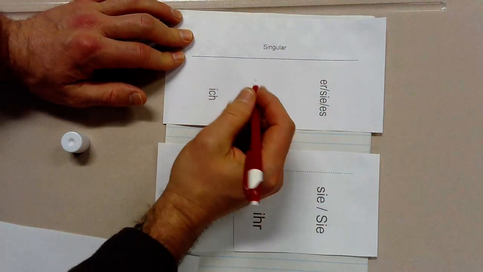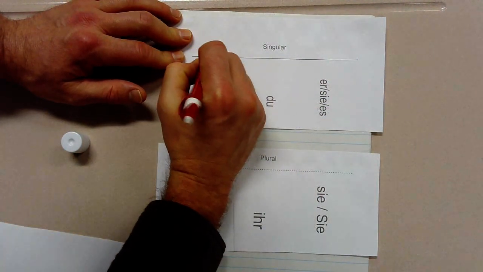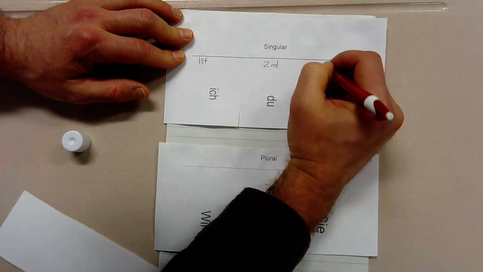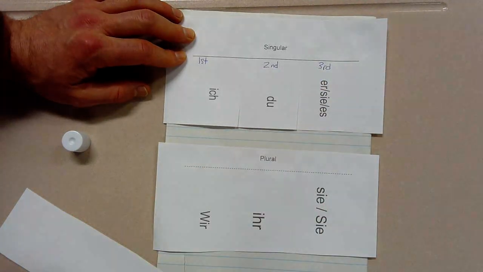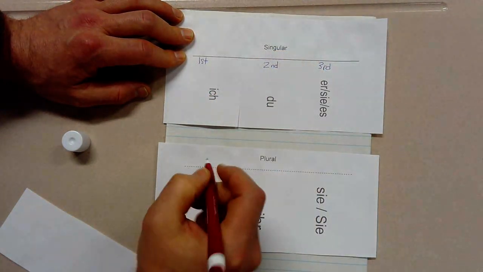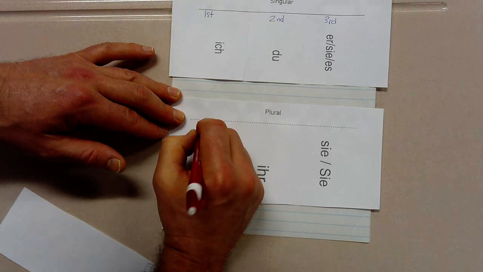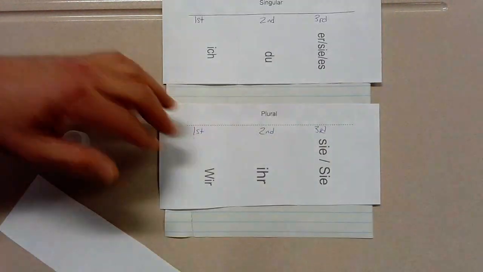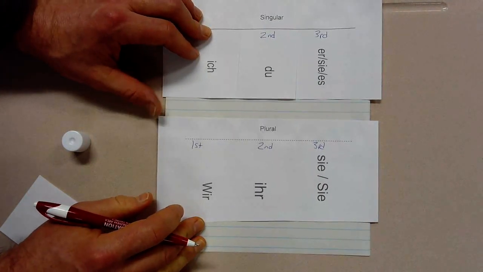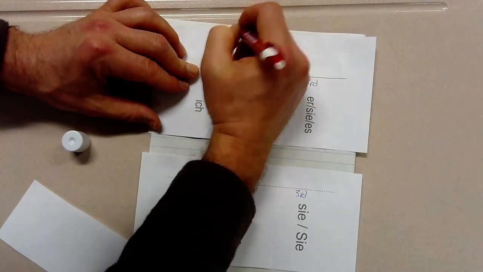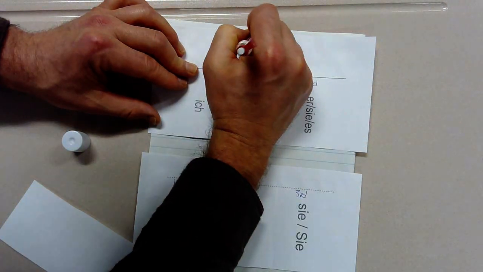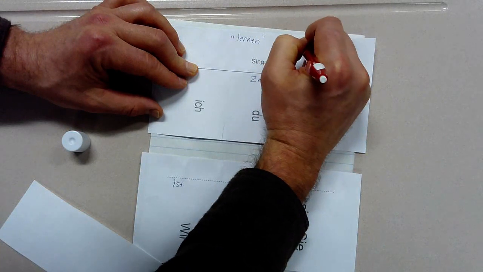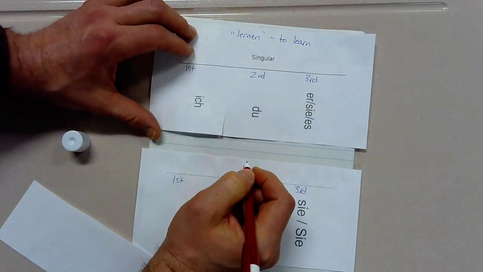So I would suggest writing up here so you remember first, second, and third for first, second, third person, singular. And then same thing down here, first, second, and third for first, second, third person, plural. Now underneath, we're going to use the verb lernen, which is the infinitive of to learn, auf Deutsch in German.